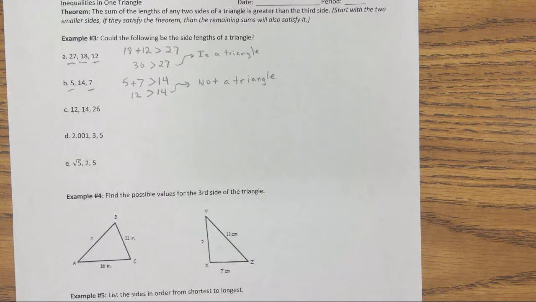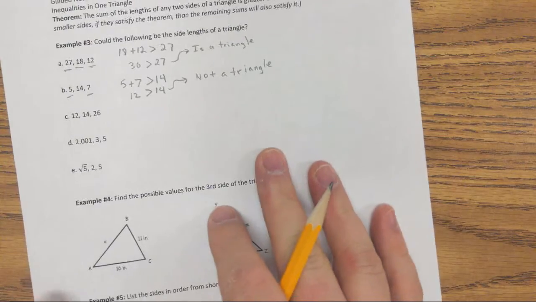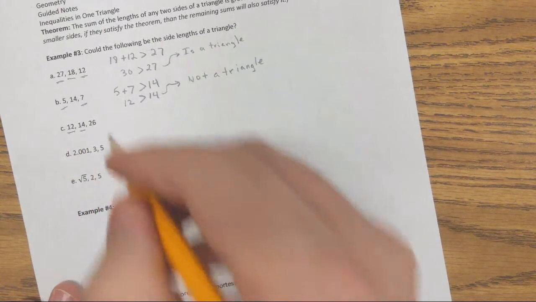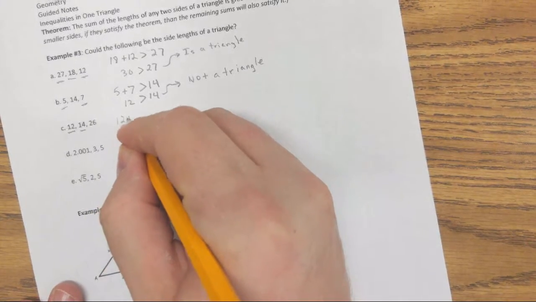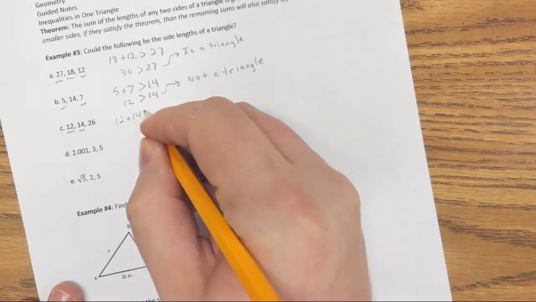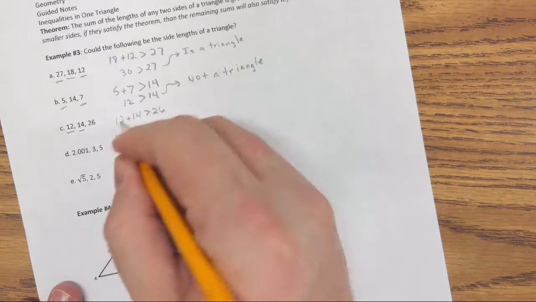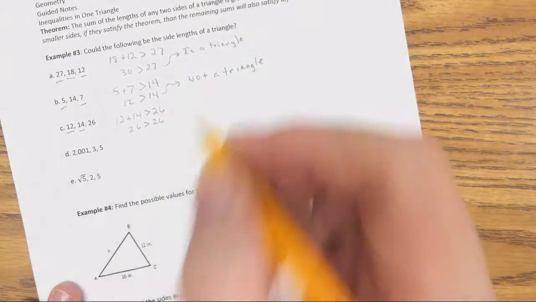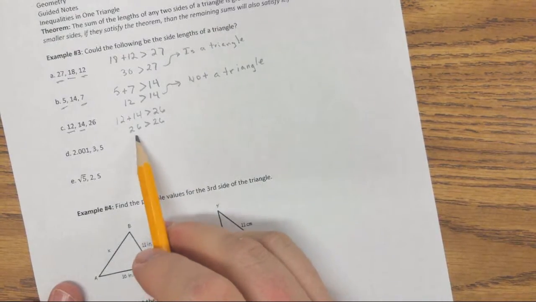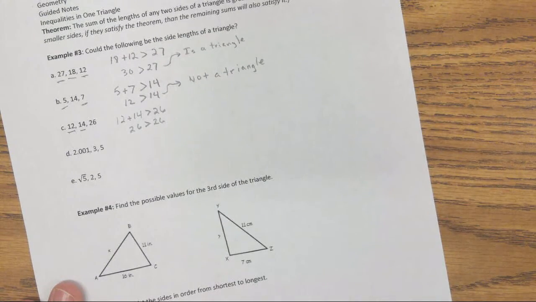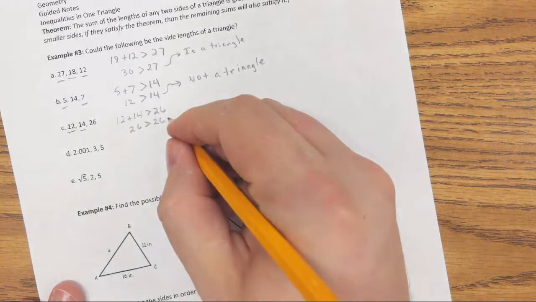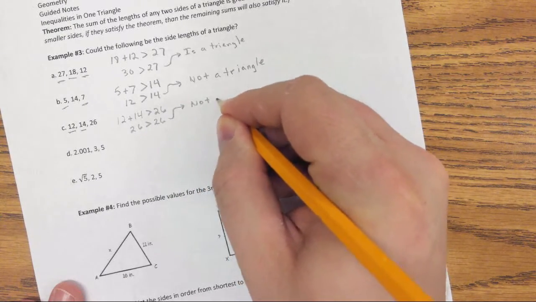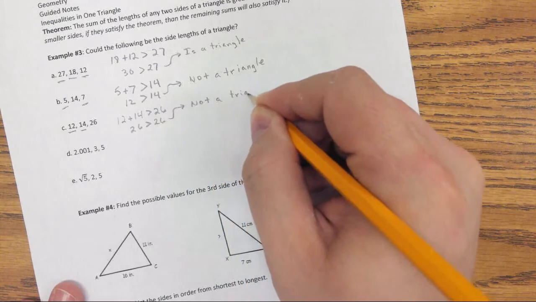Okay, here's a tricky one. Students get hung up on this sometimes. 12 and 14 are my shortest sides. 12 plus 14, is that greater than 26? Well, 12 plus 14 is 26. Is that greater than 26? It is not greater than 26. It's equal to 26, but not greater than. Since it's not greater than, it is not a triangle.